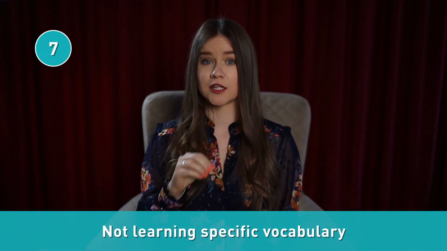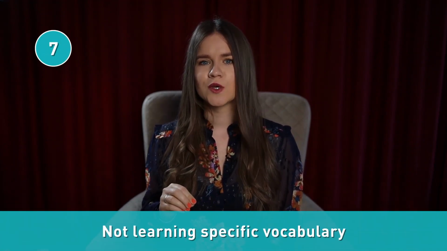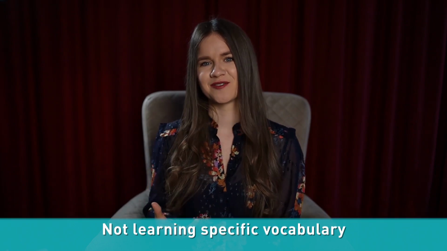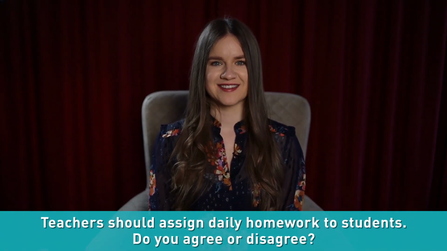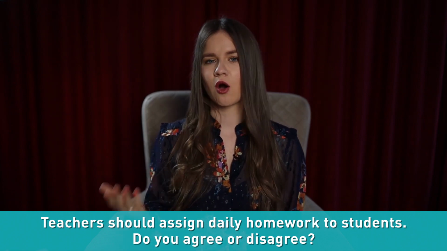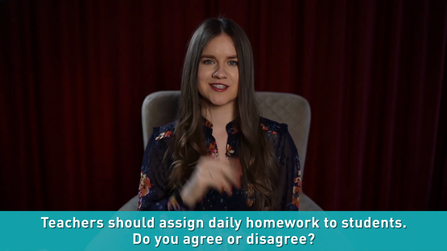The seventh mistake is that many students at the advanced level do not learn specific topic vocabulary, which will make it so much easier for them to express their thoughts in a bit more concise and shorter way. For instance, look at this question right now and try to give an answer in 45 seconds. Teachers should assign daily homework to students. Do you agree or disagree?